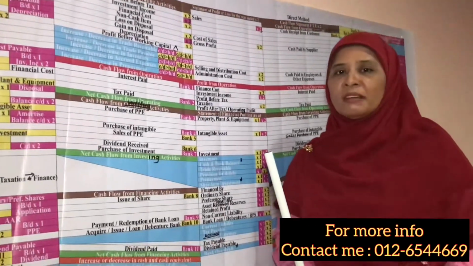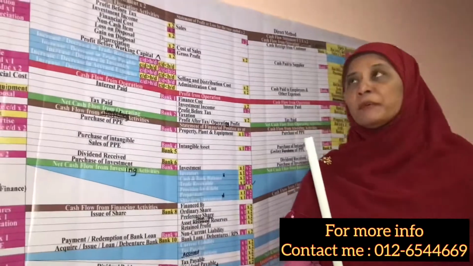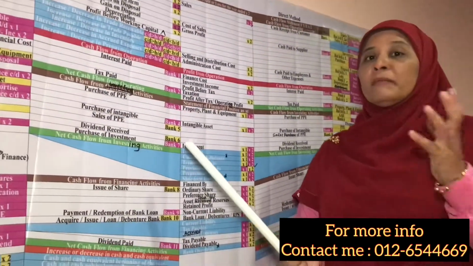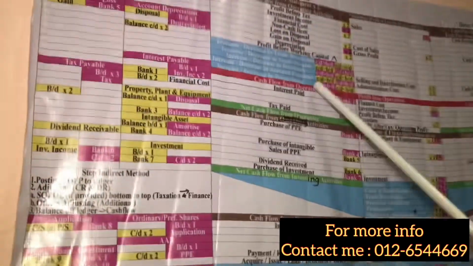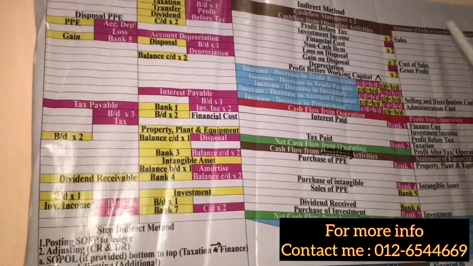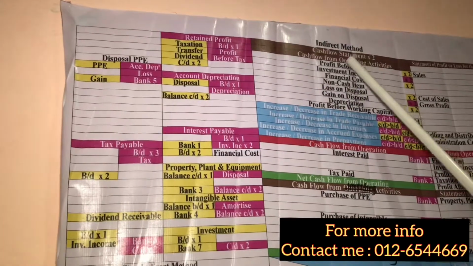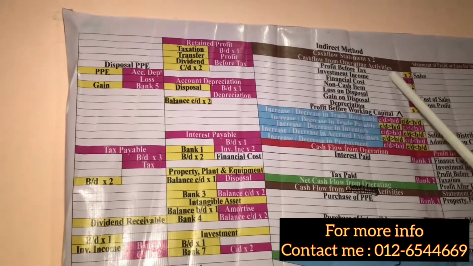Cash flow statement using the indirect method. But normally industry prefers the indirect method, right? In order to prepare, we have to choose. We make a choice. The first one is direct. Maybe you can choose indirect. With the indirect method, again, we must start with the cash flow from operating activity.